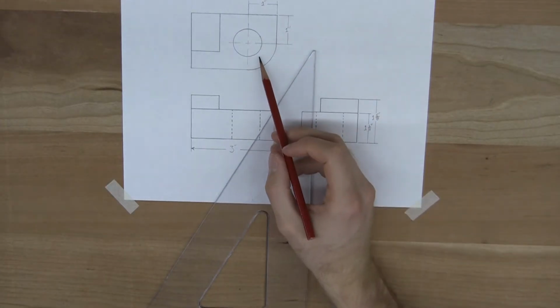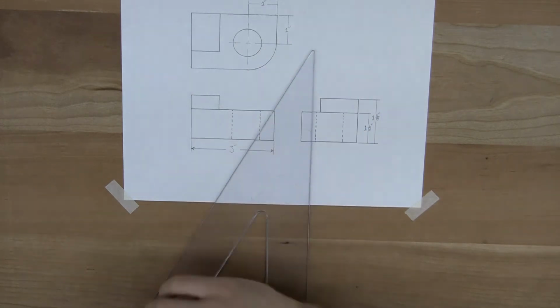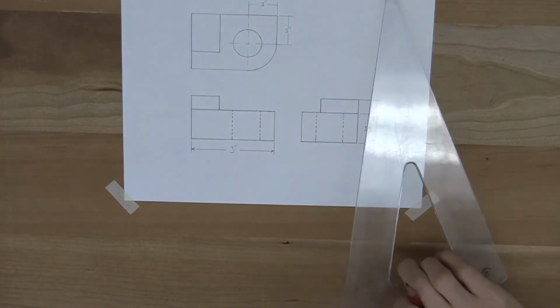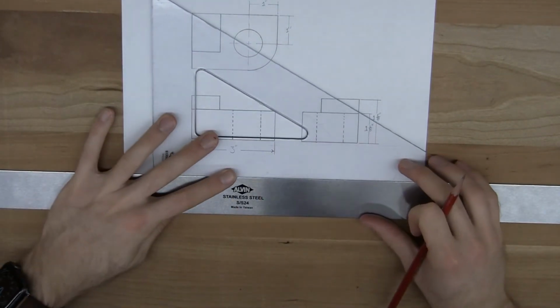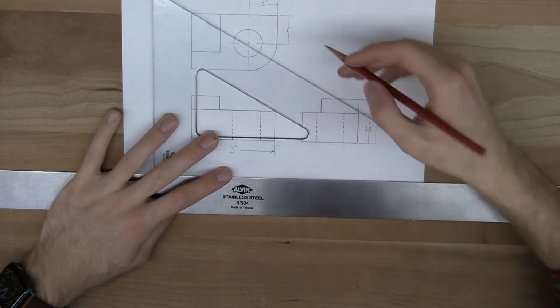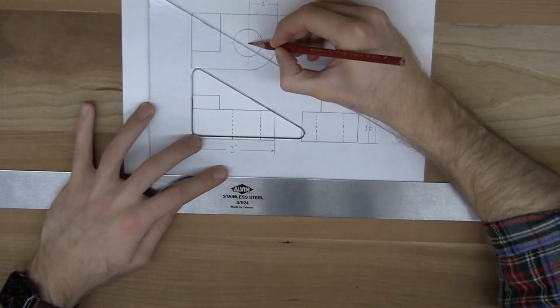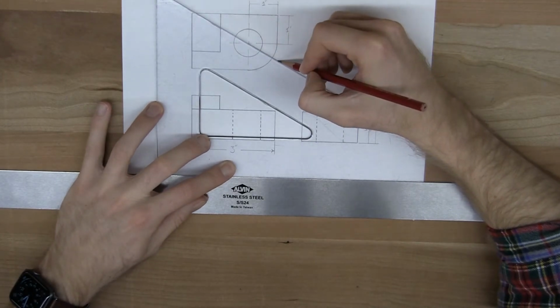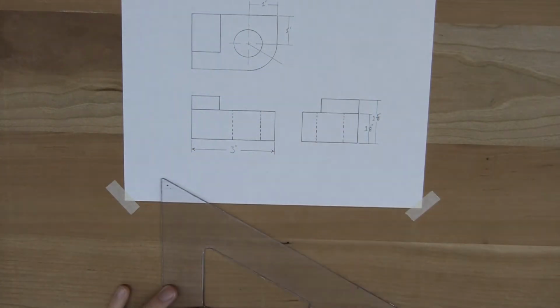So to show the dimension of this arc, I'm going to show it a radius, and I'm first going to draw a leader line. That leader line comes off at any angle, but I'm going to choose a 30. I'm going to put my pencil on the center point and then draw a line out through the arc.